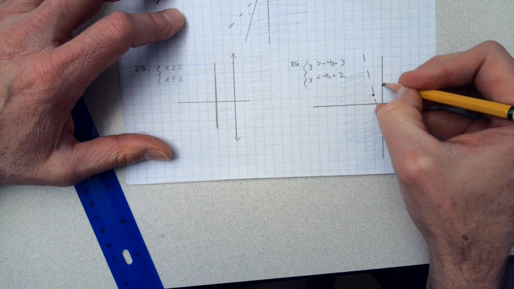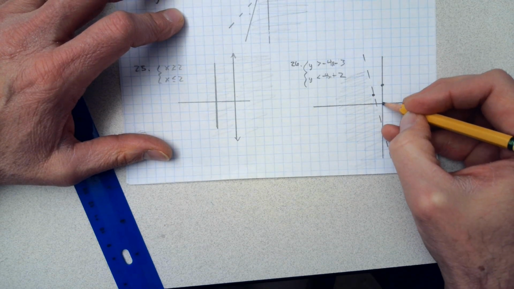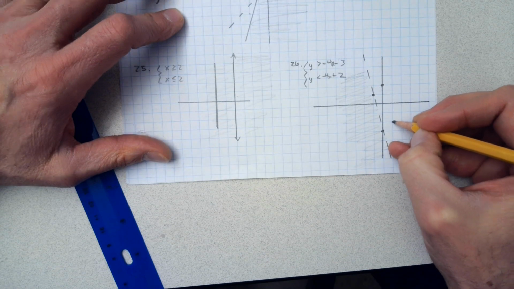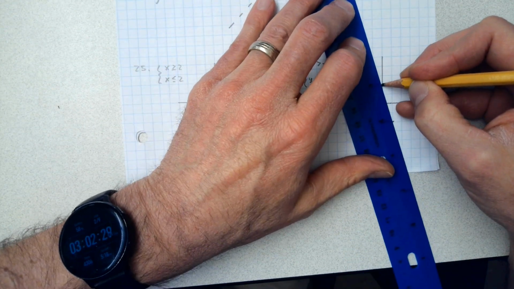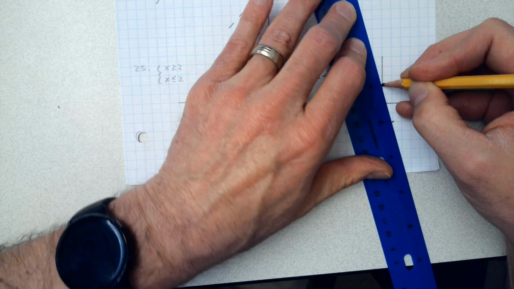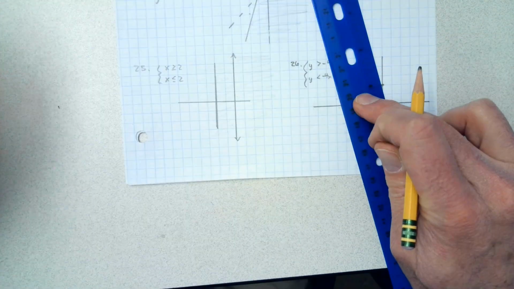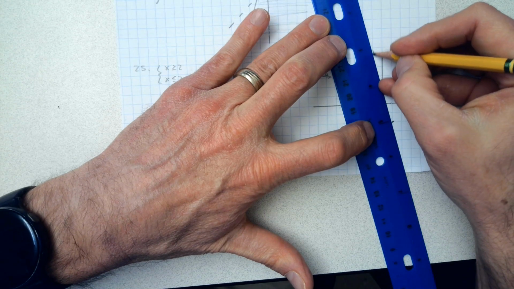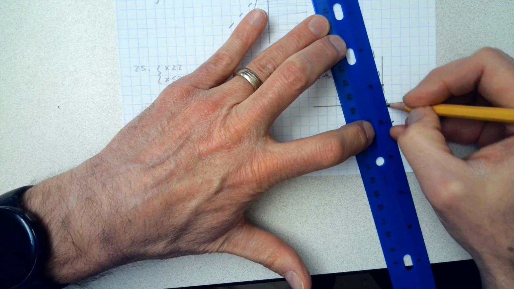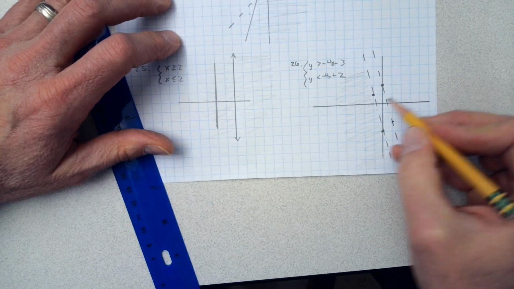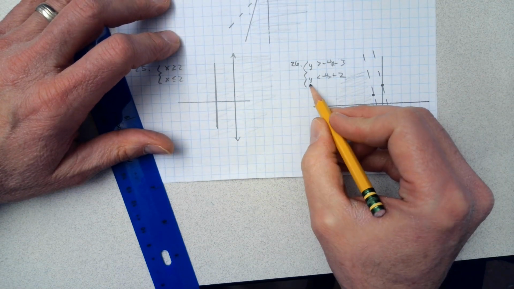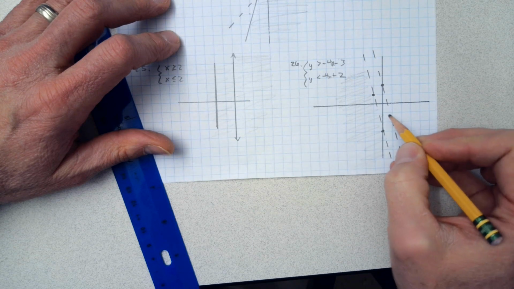-4x plus 2: go down 1, 2, 3, 4, and right 1 on that one will fit nicely. And this one is also dotted. And (0, 0) is a good test point for that. It says 0 is less than 2.